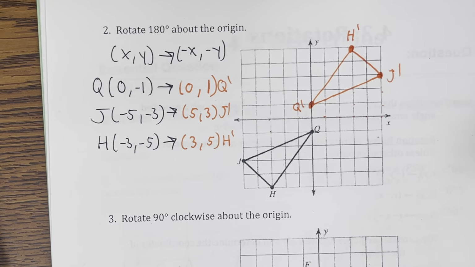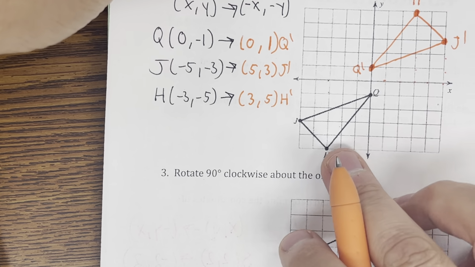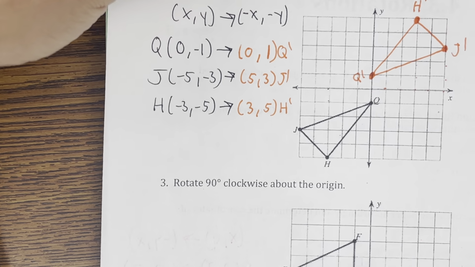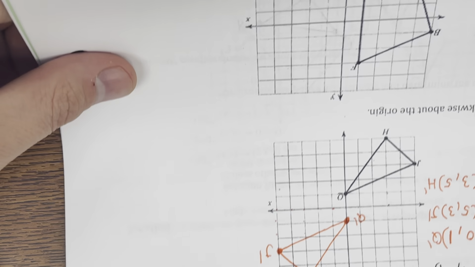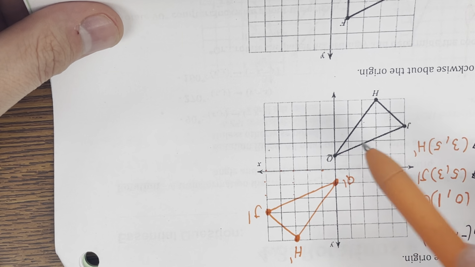And we have rotated it. So if I look back here, if I were to rotate my paper 180 degrees, this black image should lie in that same quadrant that the orange one's in. So if I turn it upside down, we can see how that black one's right where that orange one was. So that is our method.